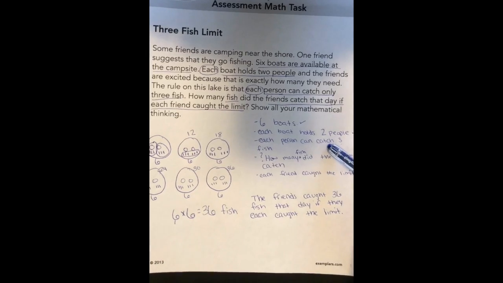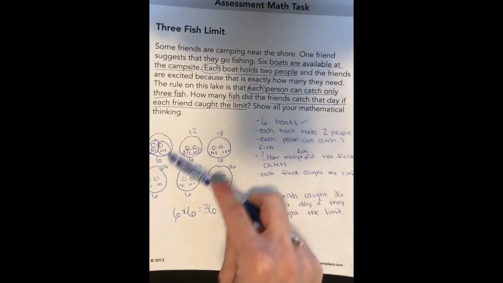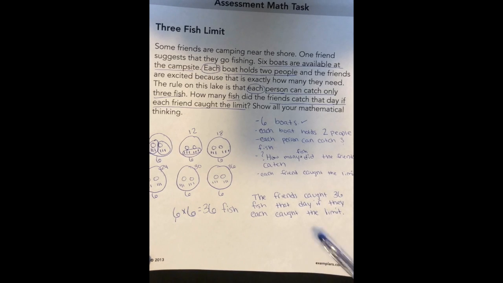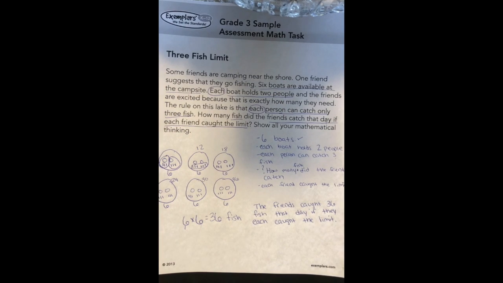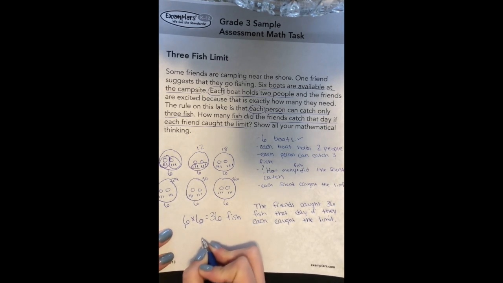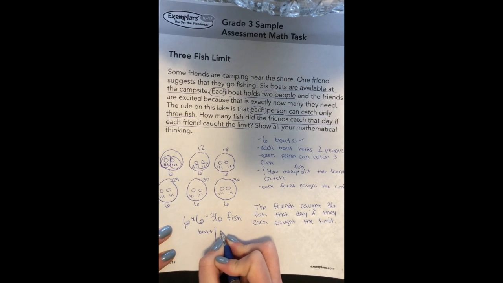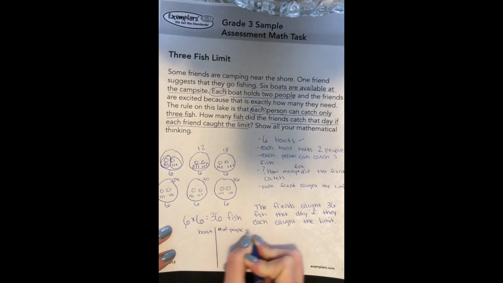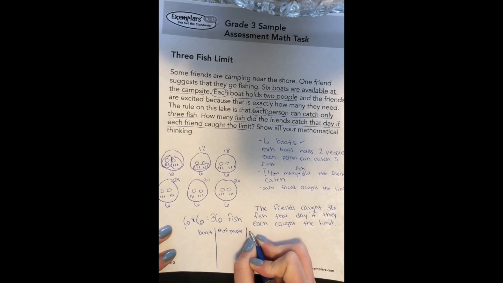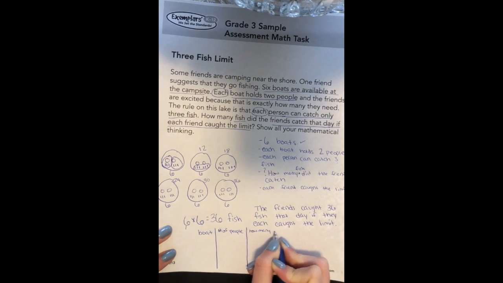I showed my work: I wrote my rules, I drew my picture, I wrote an equation, and I wrote a sentence explaining what I was thinking. There is another way that you could have solved for this, and you could have made it more like a table. So if I was going to do it that way, I'd write boat, number of people, and that's number of people in each boat, and how many fish.